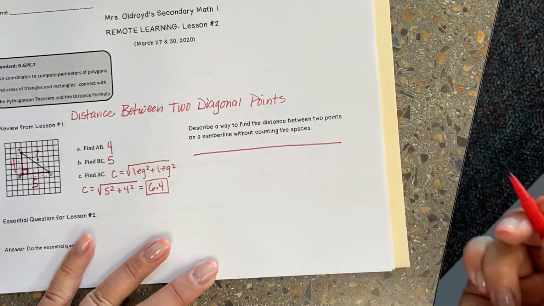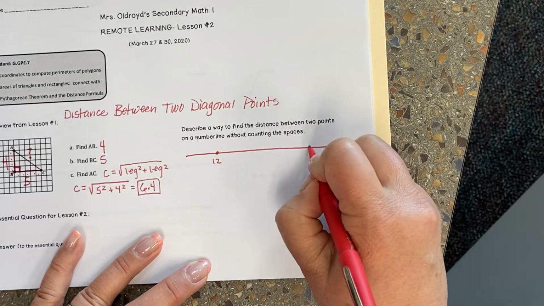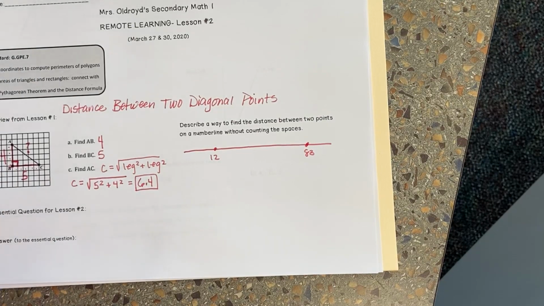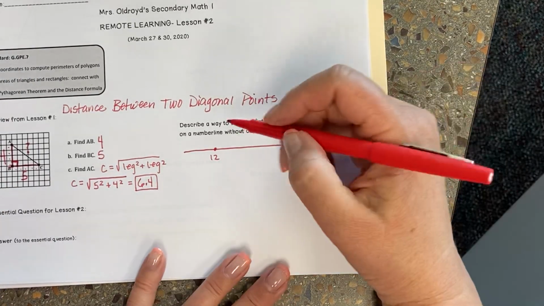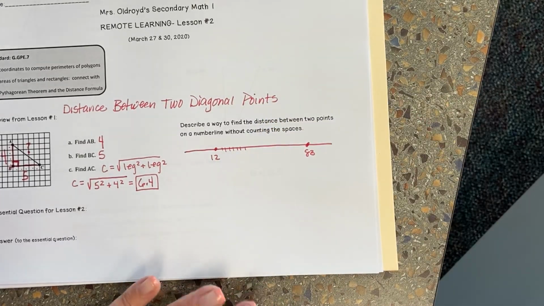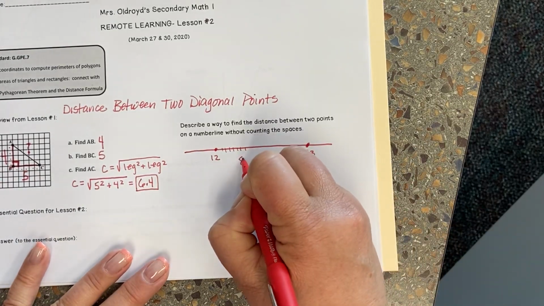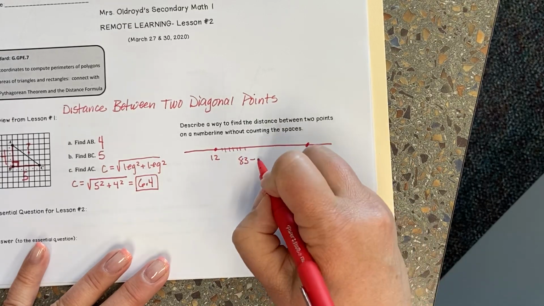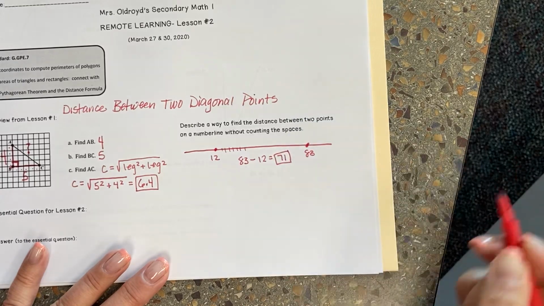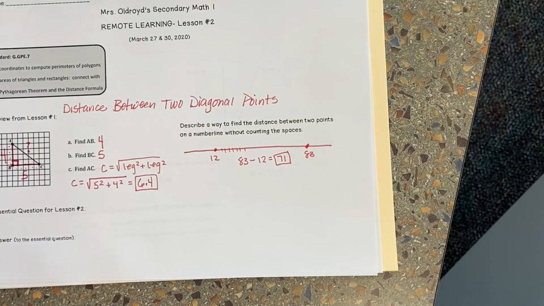So let's say you've got a number line. You've got a point here at 12. You've got a point here at 83. And somebody asks you to find out how far apart those 2 numbers are. Well, you're not going to sit there and count all the way till you get to 83. That would be too slow. Instead, you're just going to subtract. So you're going to take the big number, 83, minus the small number, 12, and that equals 71. So now you know this point and that point are 71 spaces apart.